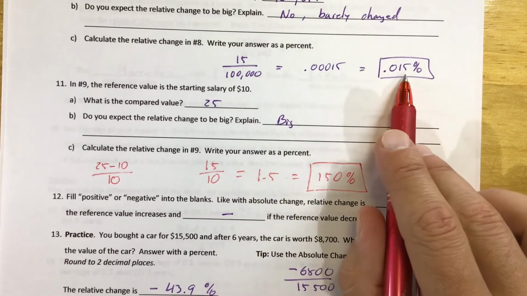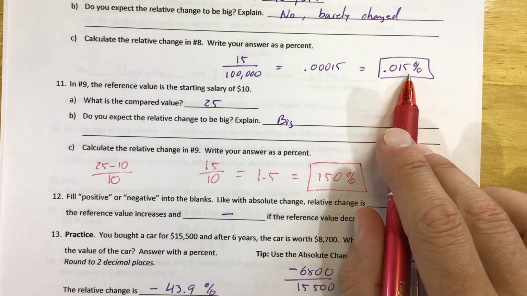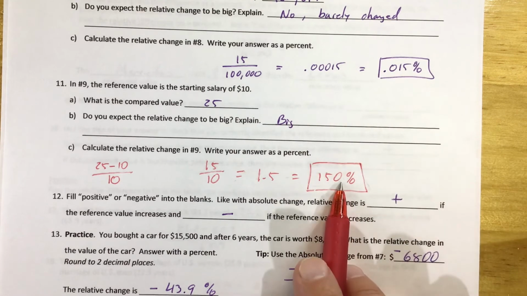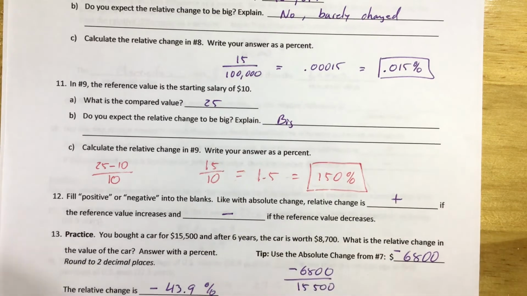Okay, so the other one is getting way, way, way less than 1% increase, while this person's getting a 150% increase. So totally different thing here. So even though the absolute change can be the same, relative changes can tell a totally different story.